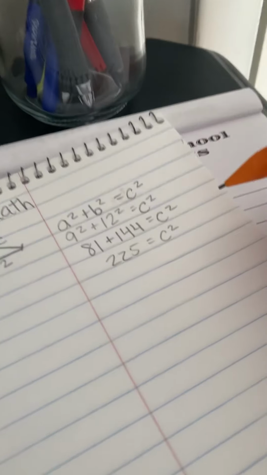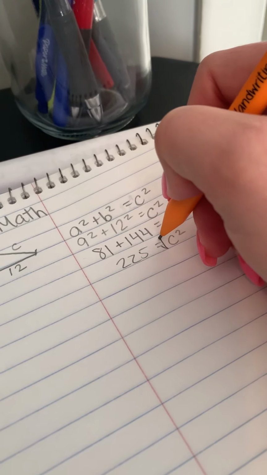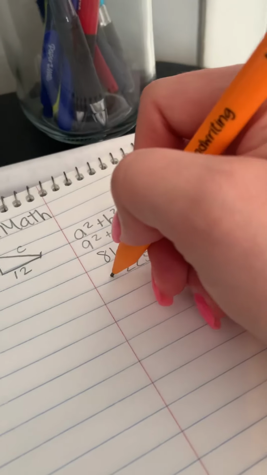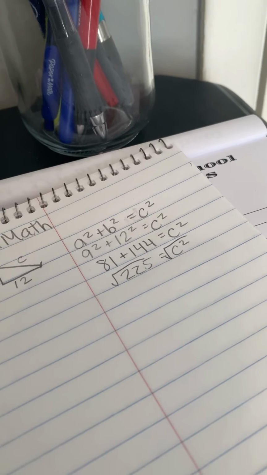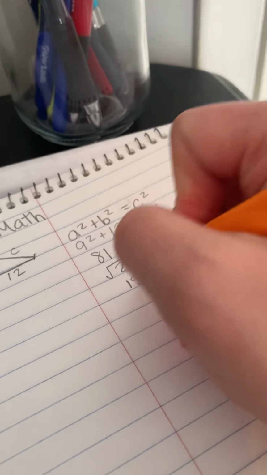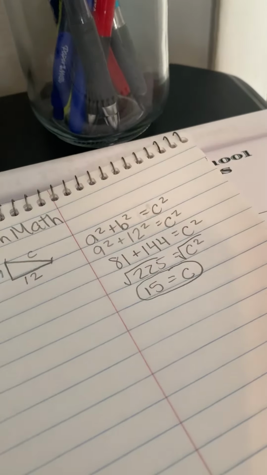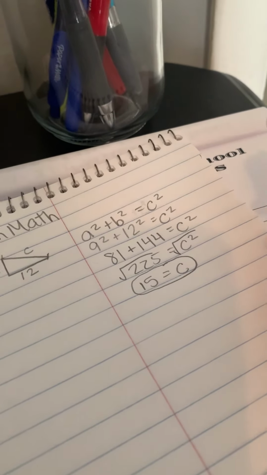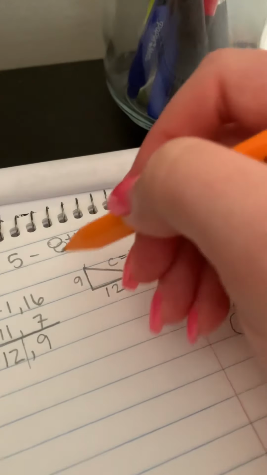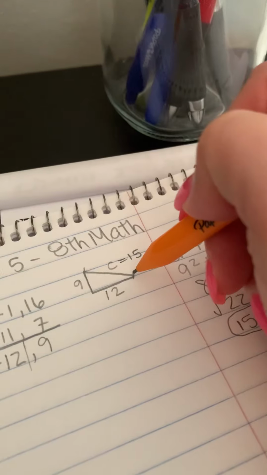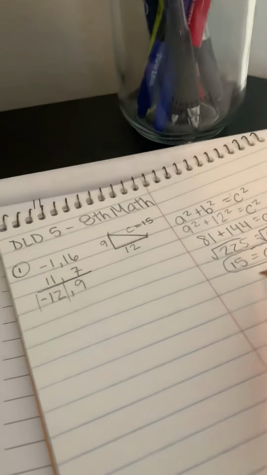And remember, we don't want to know what c squared equals. We want to know what c equals. So in order to get c on a side by itself, I have to take the square root. The square root of 225 is 15. So 15 equals c. The length of my line segment is 15 units. And that makes common sense, remember, because our hypotenuse is our longest side, and 15 is longer than 9 and 12.